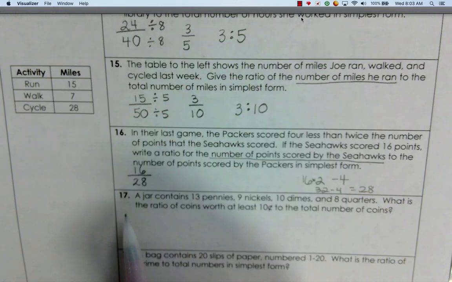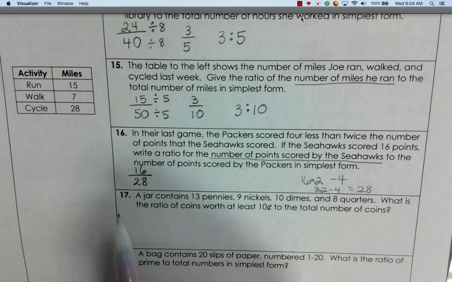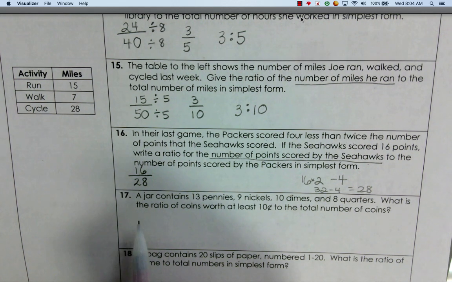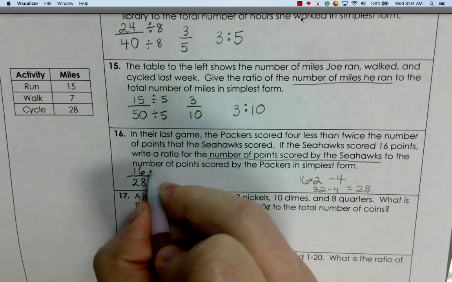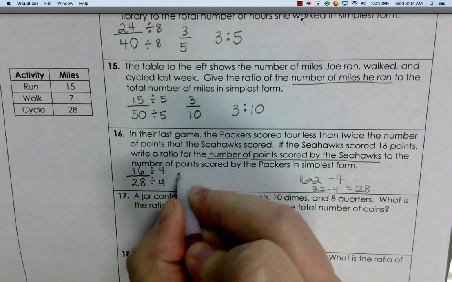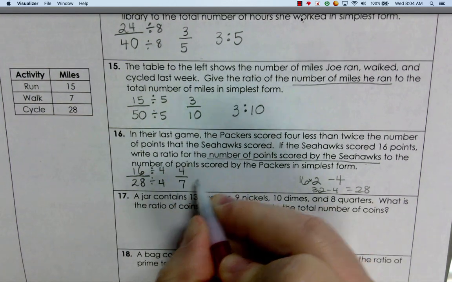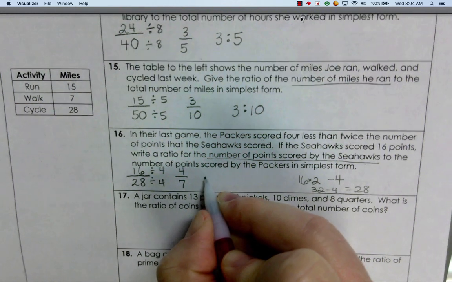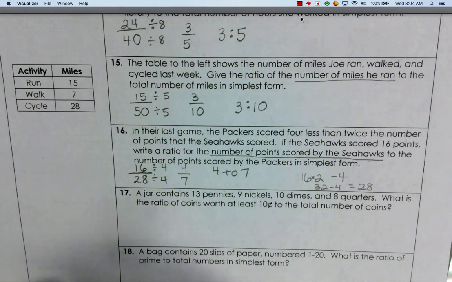So then I'm going to look at the greatest common factor of 16 and 28. Divide by 4. Divide by 4. 16 divided by 4 is 4. 28 divided by 4 is 7. So 4 to 7, and 4 to 7. Oh, I like that one.